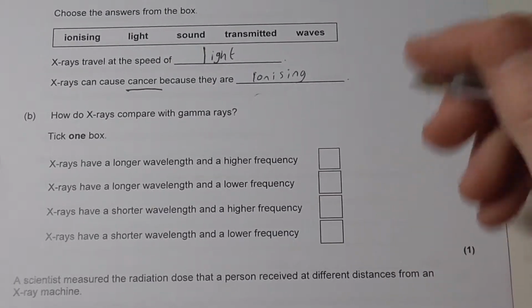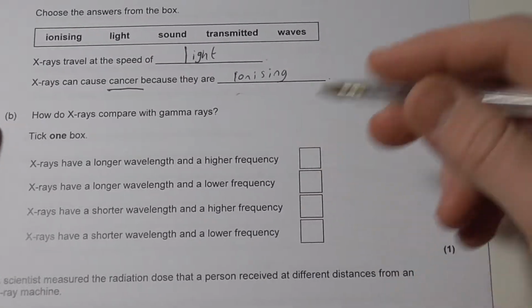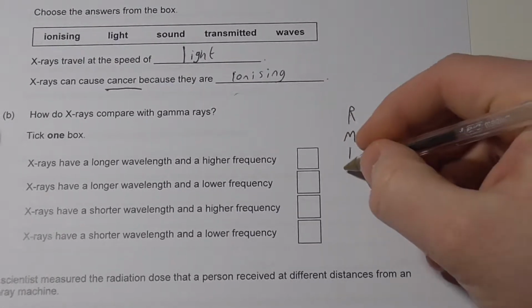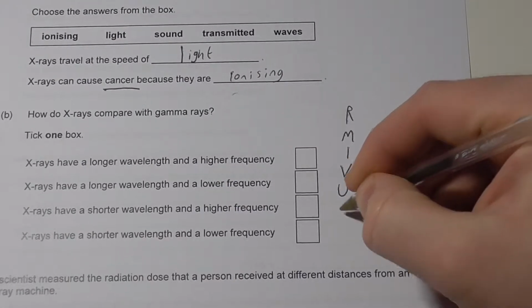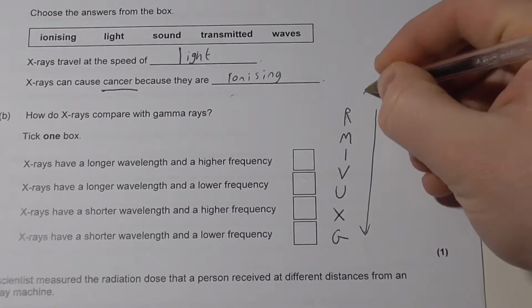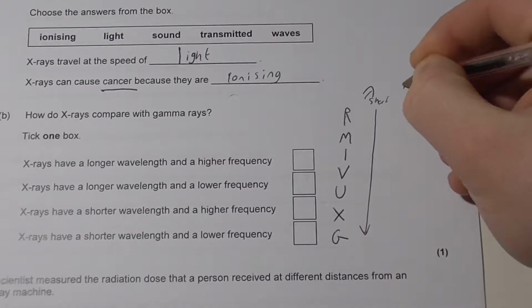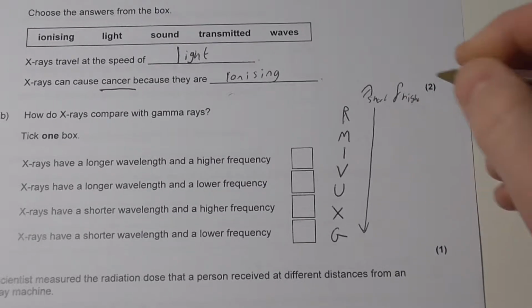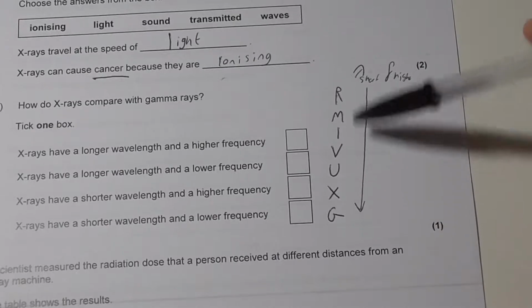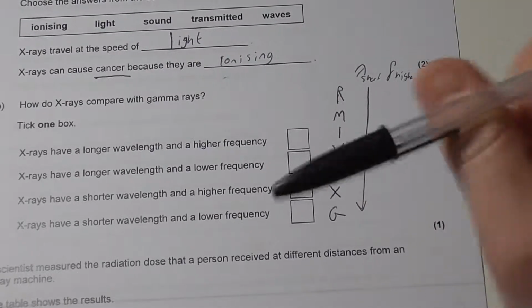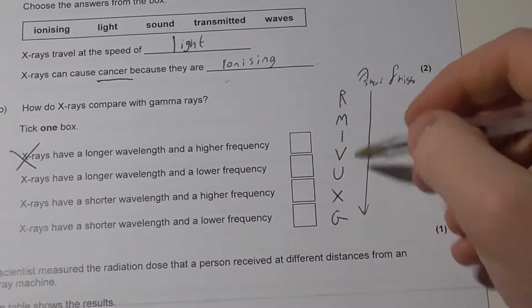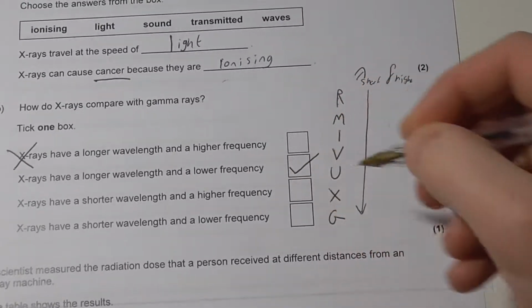How do X-rays compare with gamma rays? So you need to remember the order of the electromagnetic spectrum. So you've got radio waves, microwaves, infrared radiation, visible light, ultraviolet, X-rays and gamma rays. As you go down, the wavelength gets shorter and the frequency gets higher. X-rays have a longer wavelength and a higher frequency? Well, they've got a long wavelength but don't have the higher frequency, so it cannot be that one. Longer wavelength, low frequency. Longer wavelength, yep, so it is that one there.